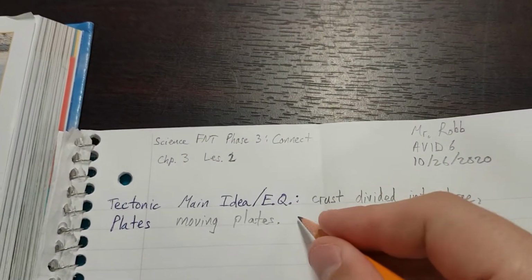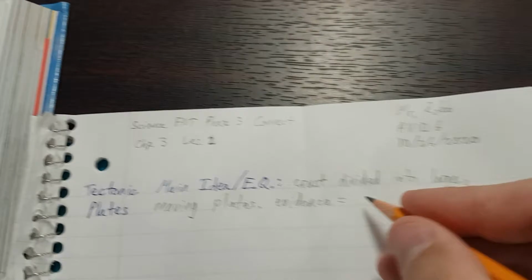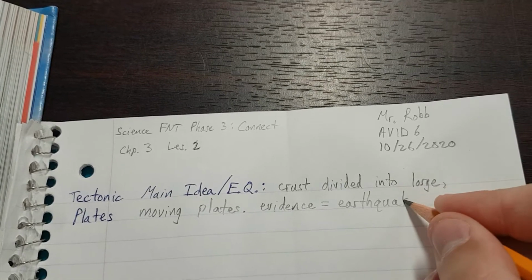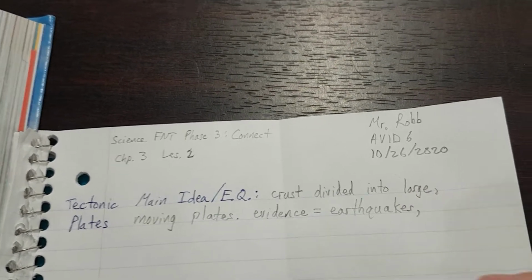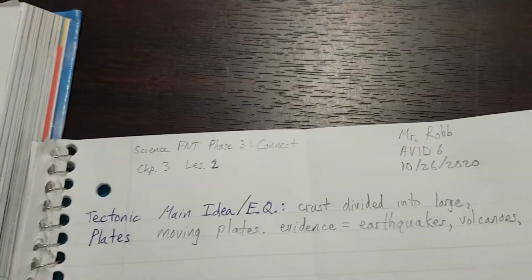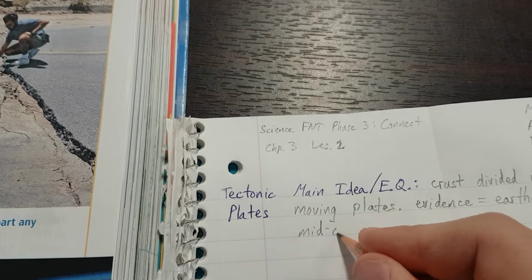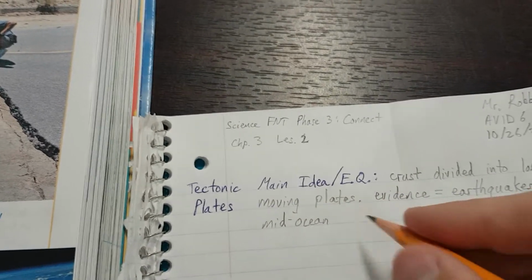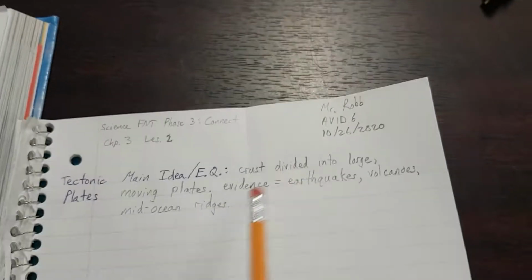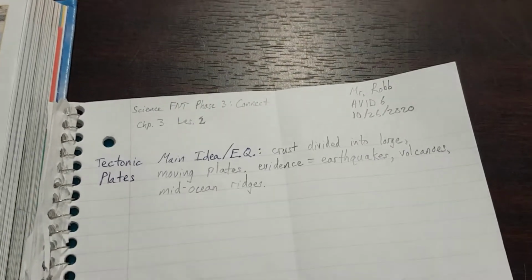Evidence, E-V-I-D-E-N-C-E, equals earthquakes, E-A-R-T-H-Q-U-A-K-E-S, volcanoes, V-O-L-C-A-N-O-E-S, mid-ocean ridges, M-I-D dash O-C-E-A-N, ridges, R-I-D-G-E-S. So the crust is divided into large moving plates. Evidence for this includes earthquakes, volcanoes, and mid-ocean ridges.